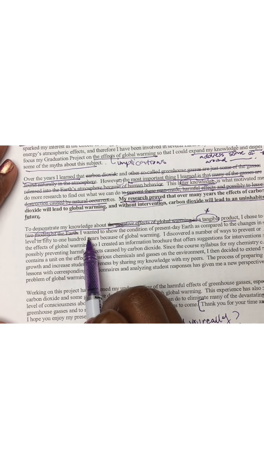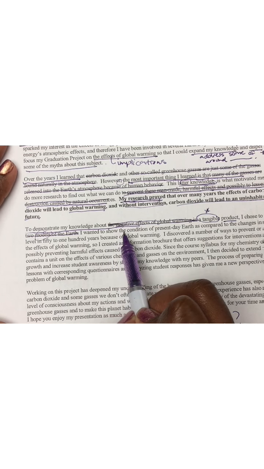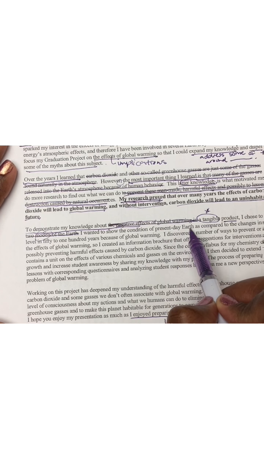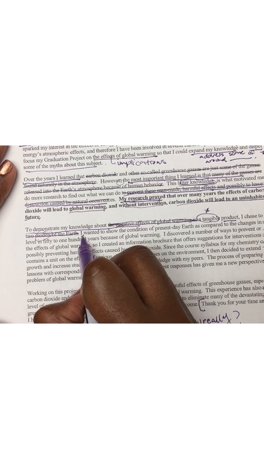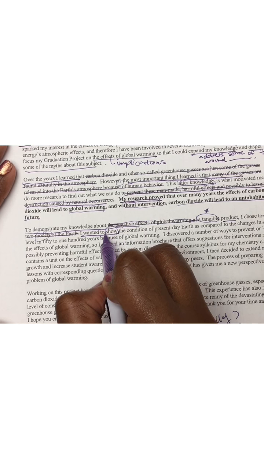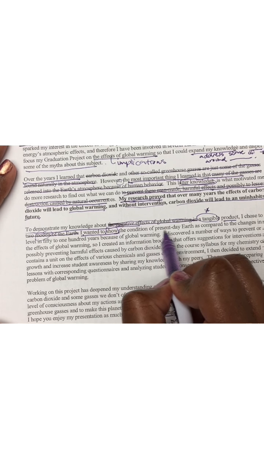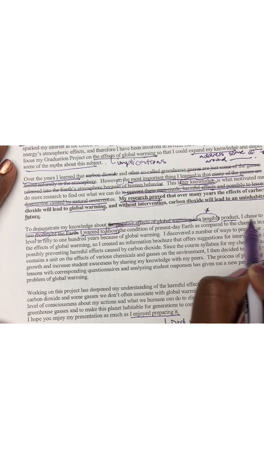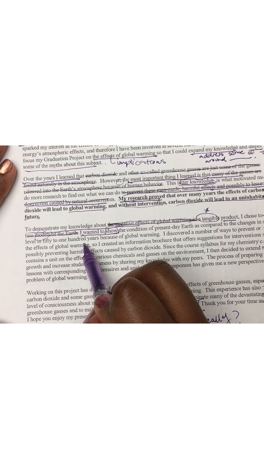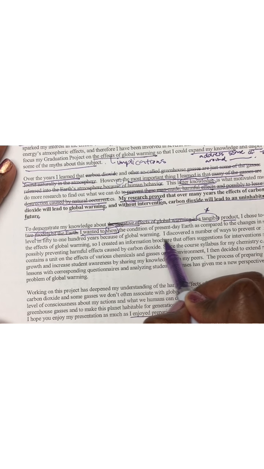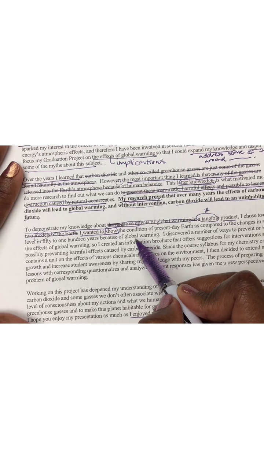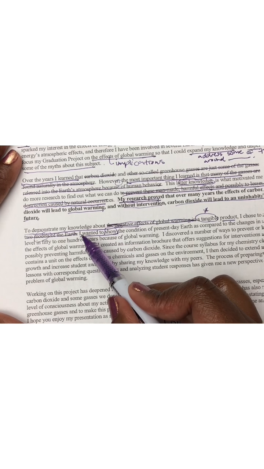Now, I wanted to show the condition of the present day. Okay. I wanted to show the condition of the present day Earth as compared to the changes in the sea level in 50 to 100 years because of global warming. Okay, let's move on to our second sentence, okay?